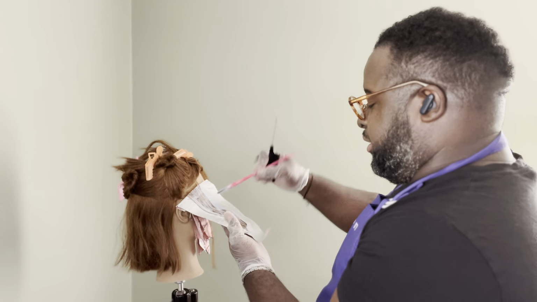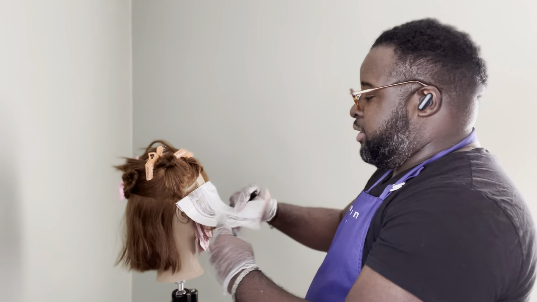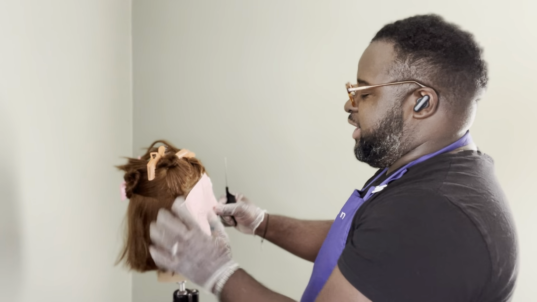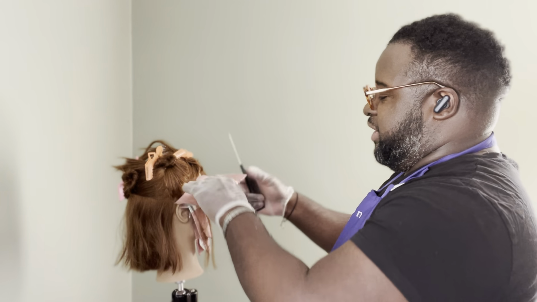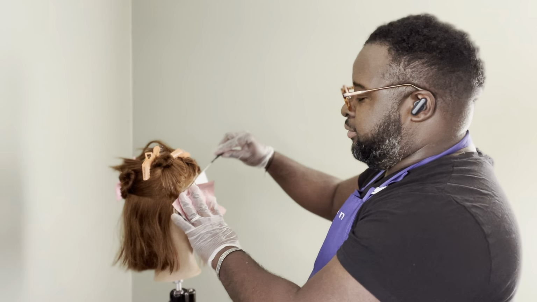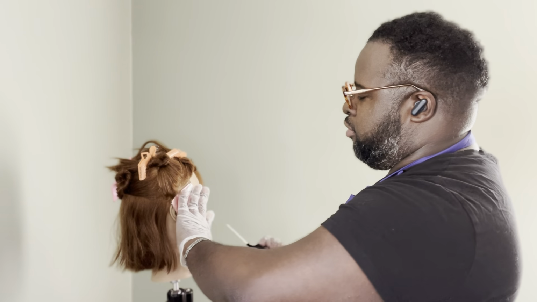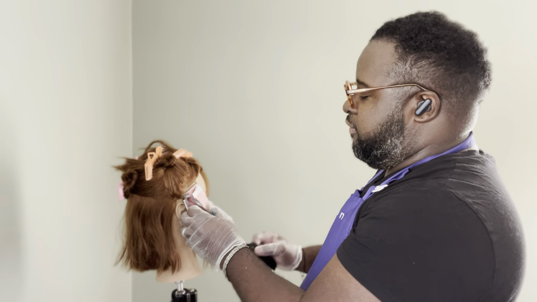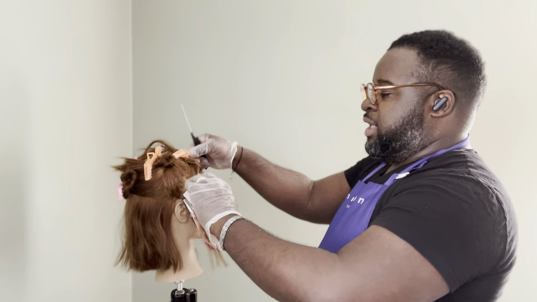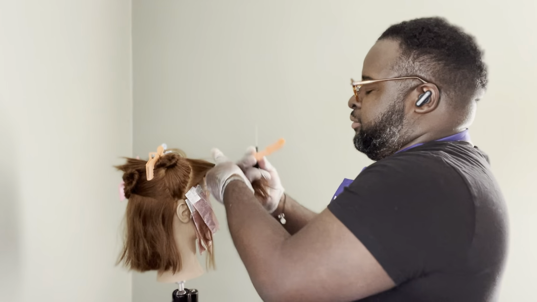And then I'm going to go ahead, place the lightener in, close this foil. If I need to adjust, I can always do that. Go ahead here, close this up, same here. Then I'm going to let this out.